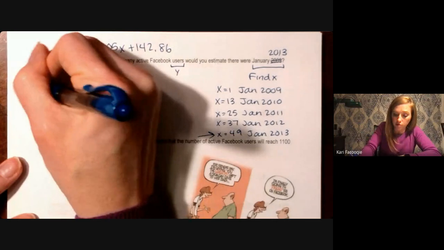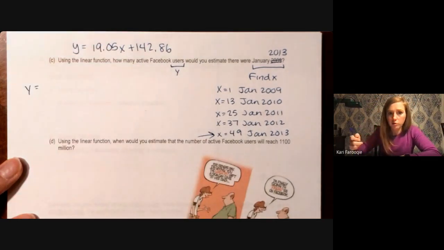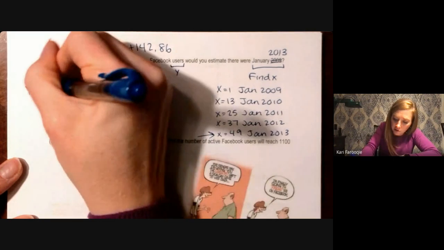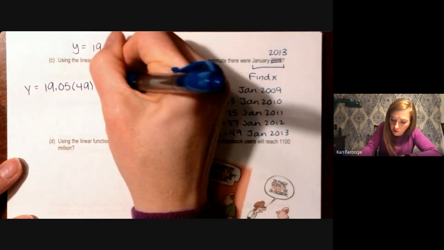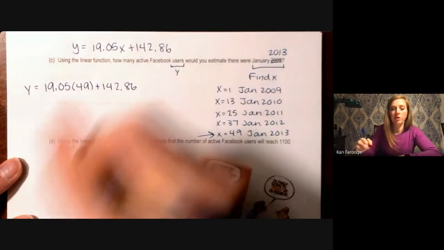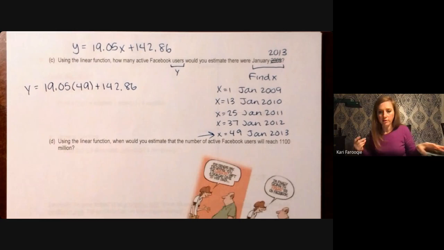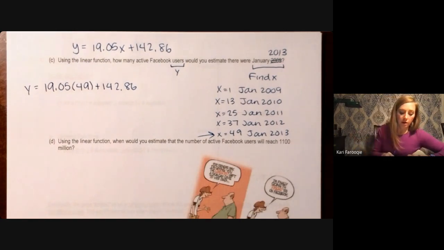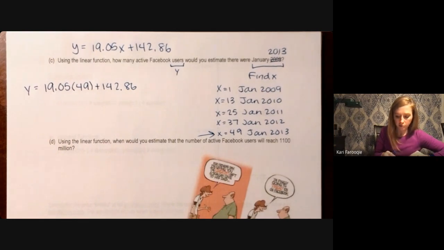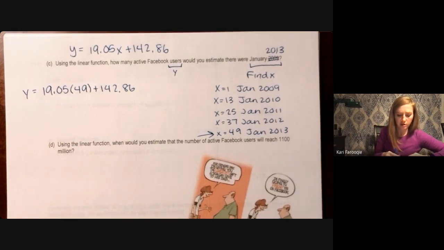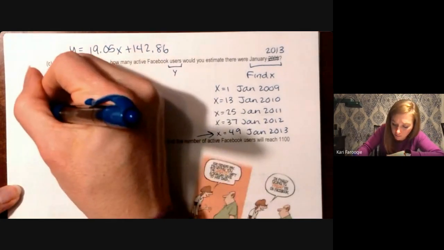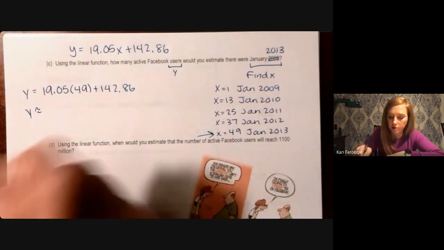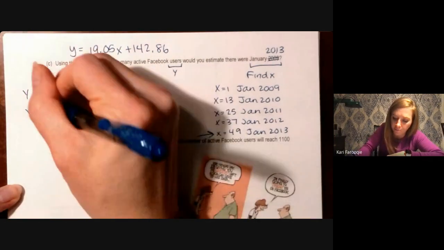Now all we have to do is just evaluate our function for x equals 49. So we'll say that y equals 19.05 times 49 plus 142.86. And you're going to put that into your calculator. You already have some decimals here, so we can go ahead and just leave those. So we have 19.05 times 49 plus 142.86, and I get approximately 1,076.31. I'm putting an approximately equal sign here because these are rounded values that I used.